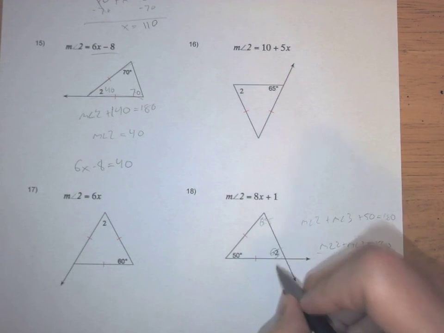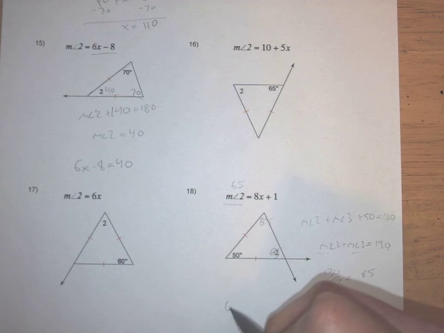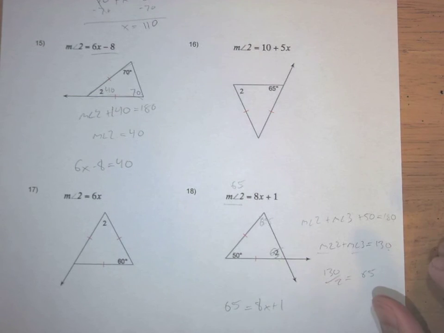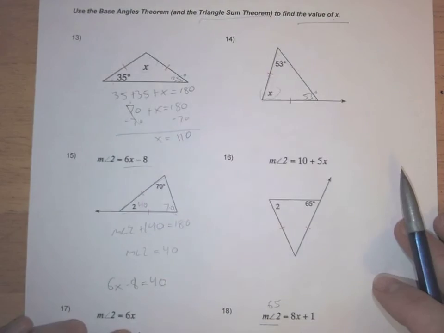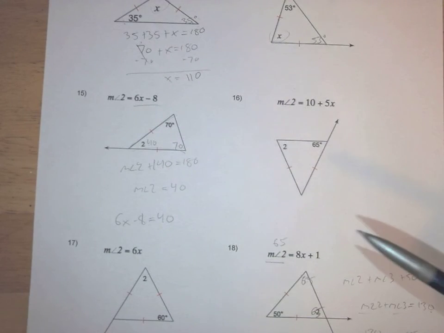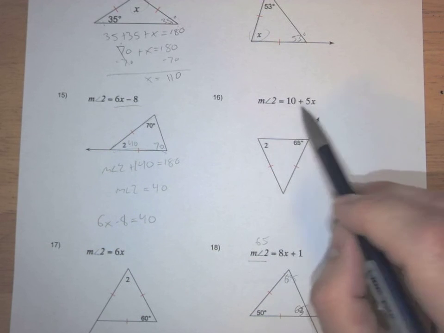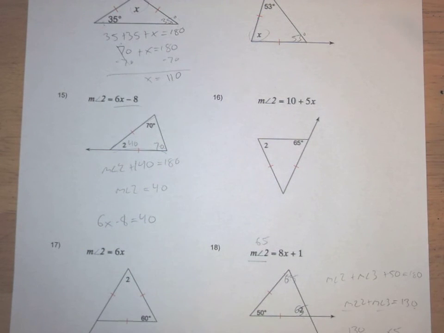Nope, we wanted to find the value of x. So we know the measure of angle 2 is 65 degrees. So 65 equals 8x plus 1. Solve this for x, and then you're good to go. So you're going to use the base angles theorem along with the triangle sum theorem. Fill in what you know about the angles, figure out what the missing angles have to be, and then set whatever equation you have equal to that angle to solve for x.